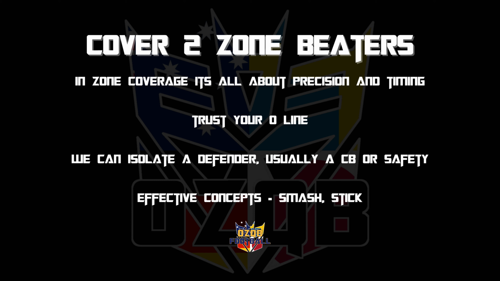You just have to trust your O-line and go to your read straight away, because it has to be on time, has to be precise. And then usually we can isolate a defender. So you can isolate a corner with your concept, or a safety with your play concept. And that's when, if it's designed well, all you have to do is key that one defender.